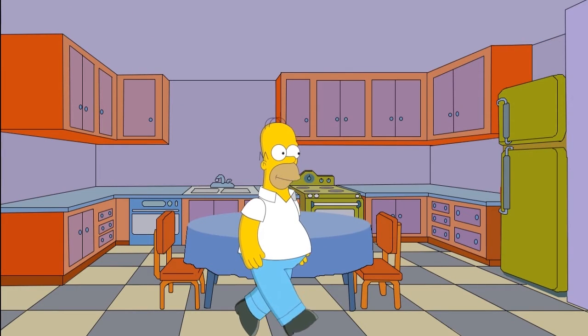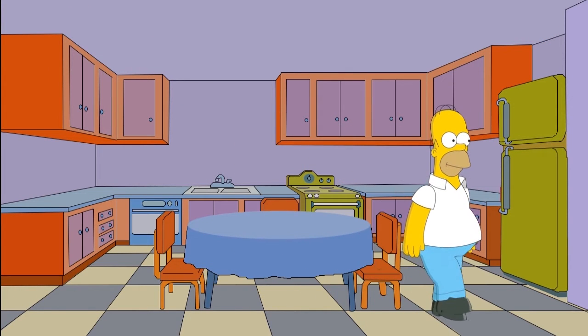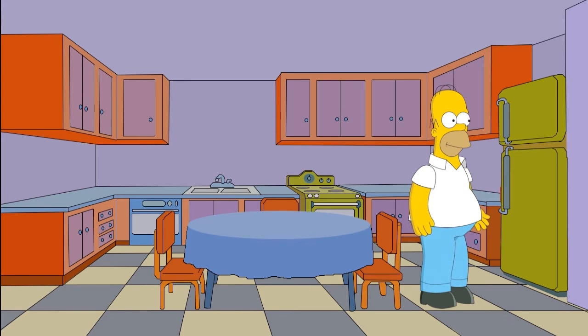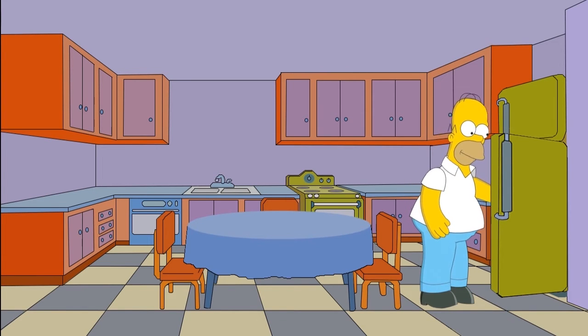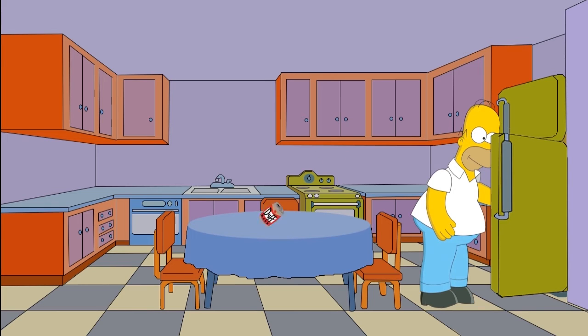Homer is in the kitchen for one specific reason, the fridge. He wants a nice cold Duff beer. But he is only finding empty cans.